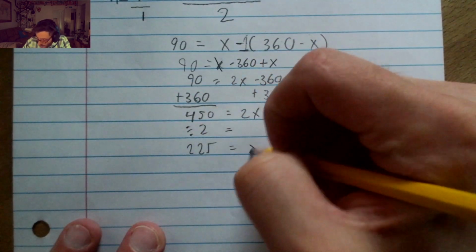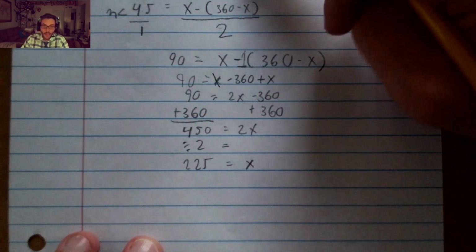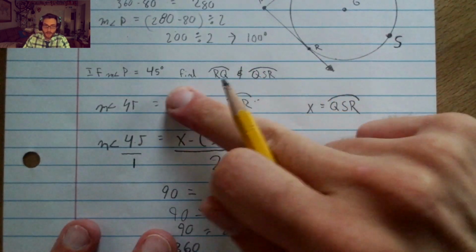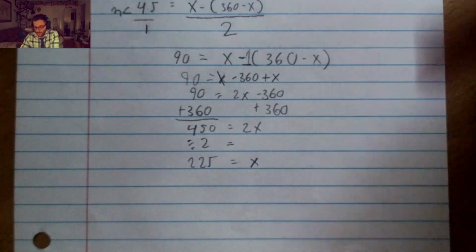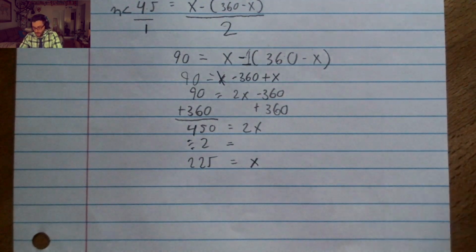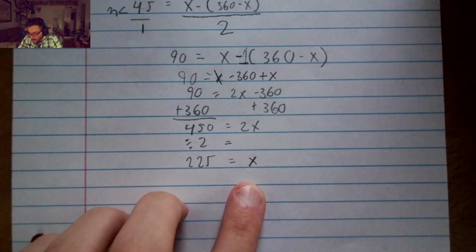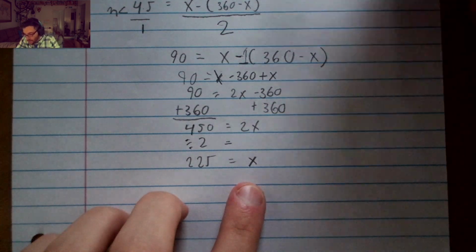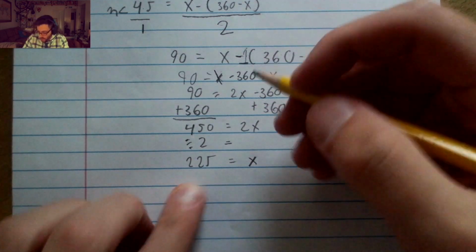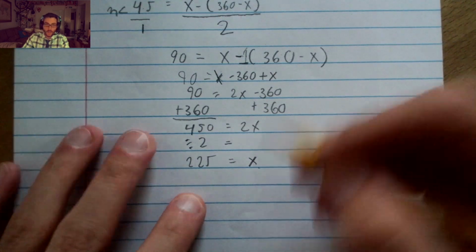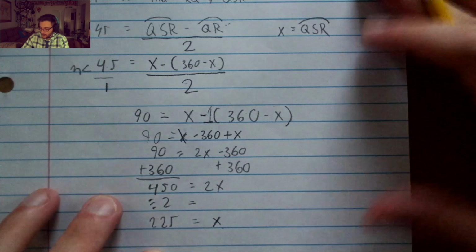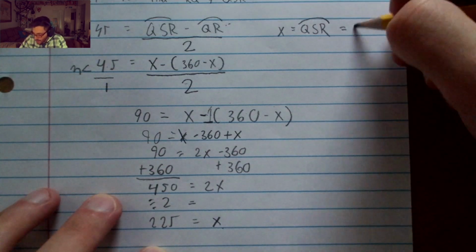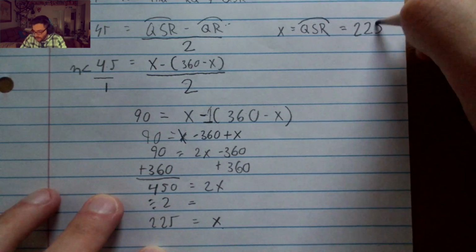The last thing we want to do here is, if we're going to solve now for our RQ and our QSR, we have to push these values in. So our arc QSR is going to be equivalent to 225, because that's our x value. We now need to find the value of our missing measure.